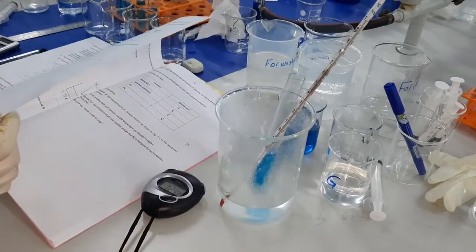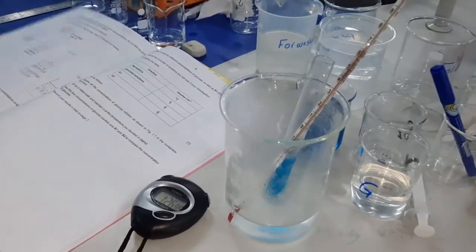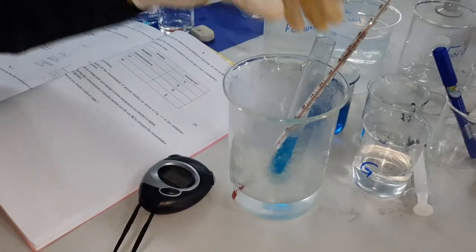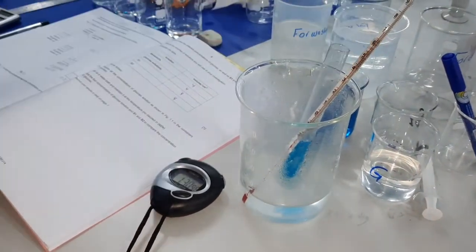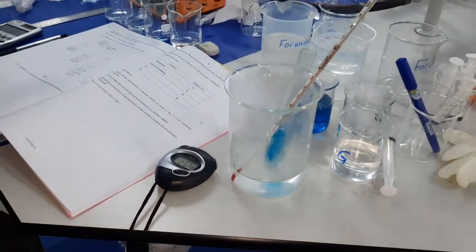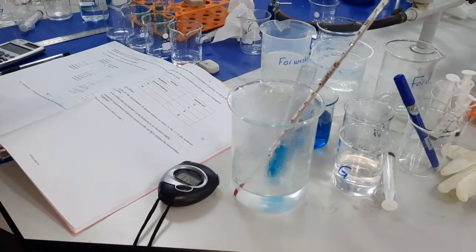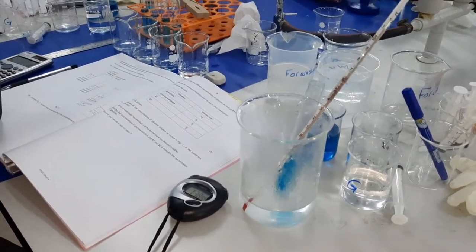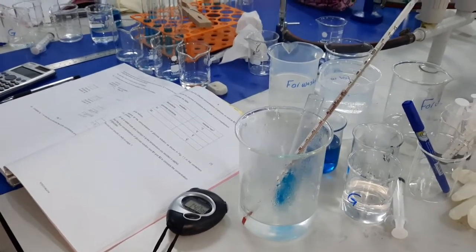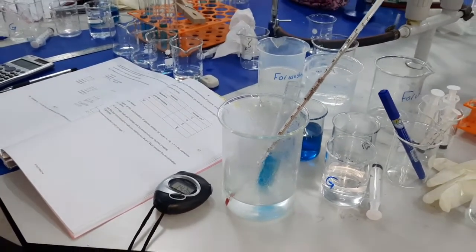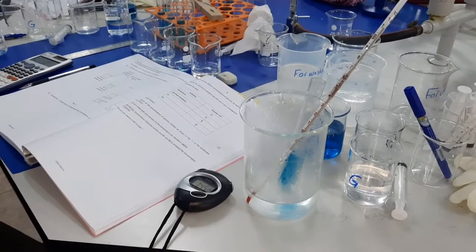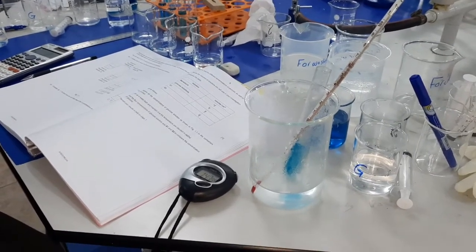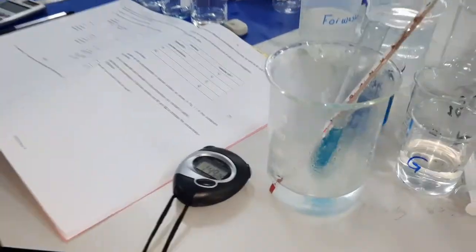So we're gonna measure the time until the color changes. Is there any change in color? No change till now. We're gonna measure the time needed for the first color change, and we're gonna repeat for all the concentrations: the 2, 1, 0.5, S1 and S2. If we do that, we are basically doing the standardized test. Is there any change?